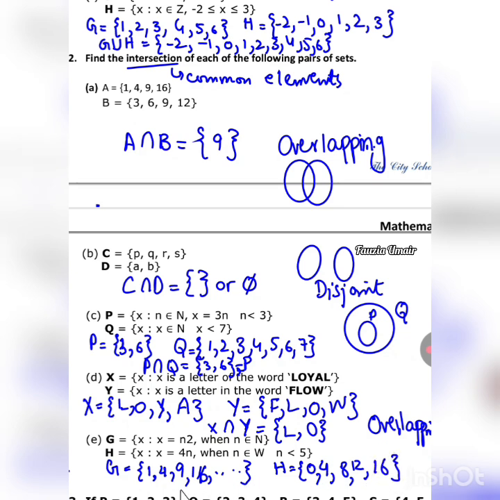So now I can write down the common elements. Although this is a finite set and this is infinite, the intersection will become a finite set. Because this H is a limited set, that is making the answer a limited value. So you can say 4 is there in both, then 16 is there. This is also overlapping set formation, right?